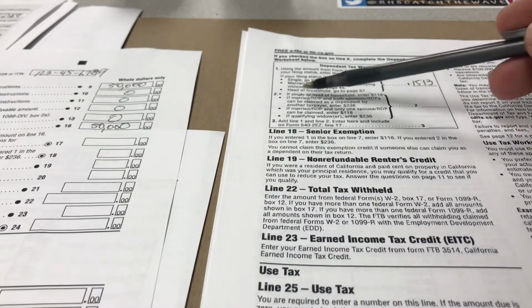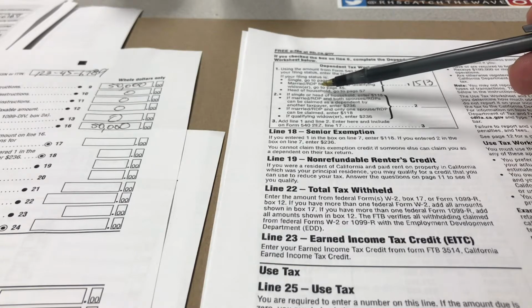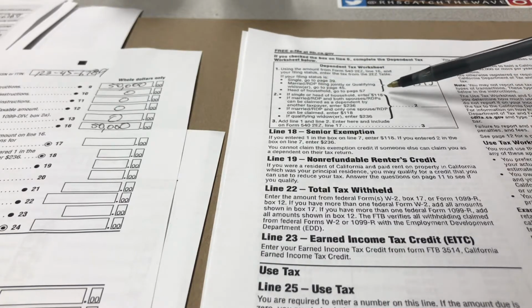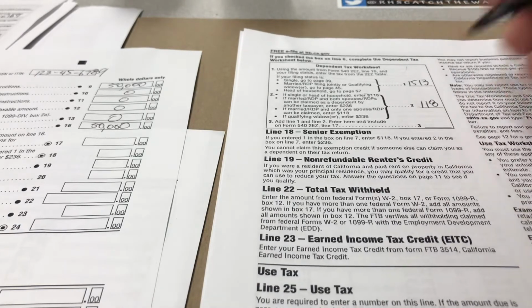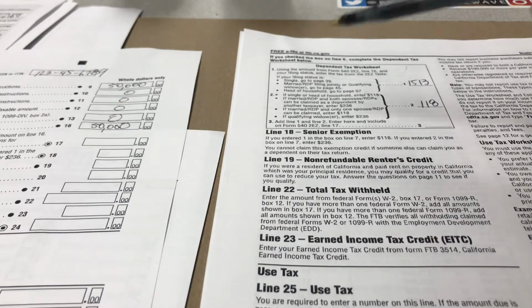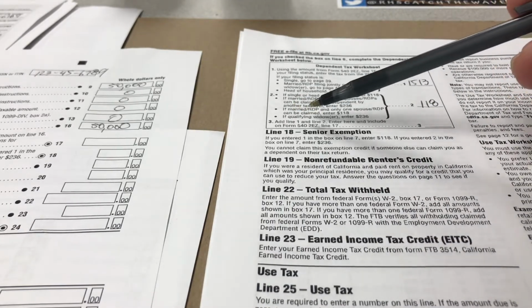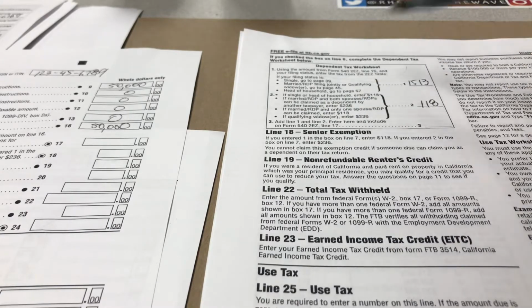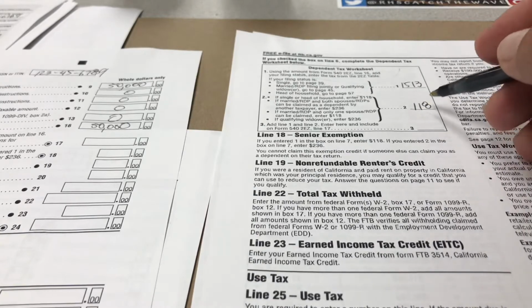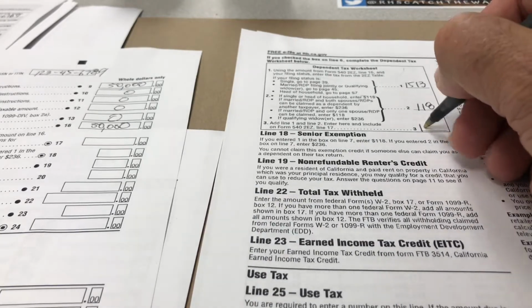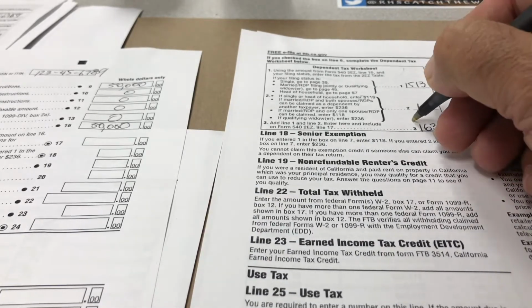So line 2 says, if single or head of household, enter $118, right? So we're going to enter in $118 there. And then they ask you to add line 1 and line 2, enter that here and include it on line 17 of your state return. So $1,513 plus $118 by my math is $1,631.